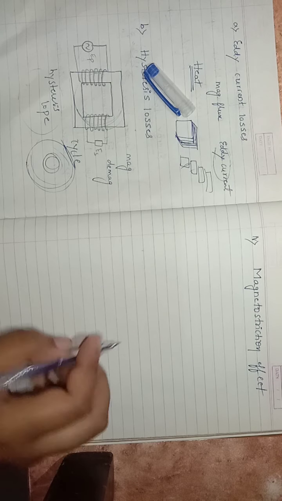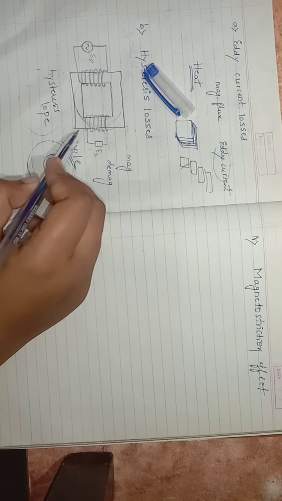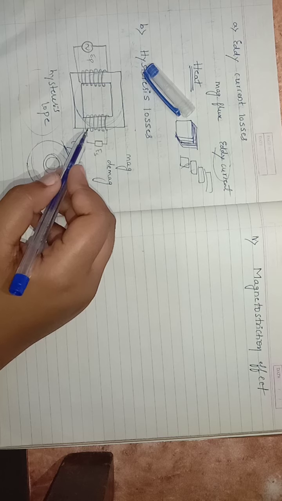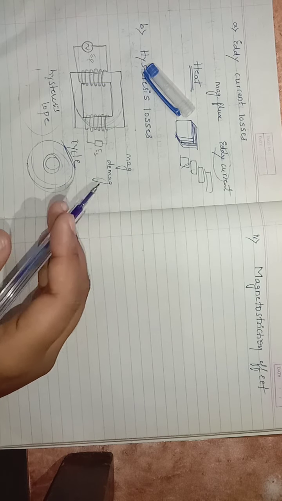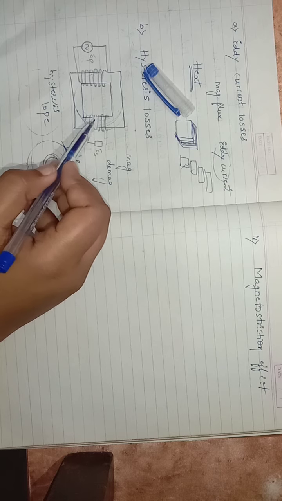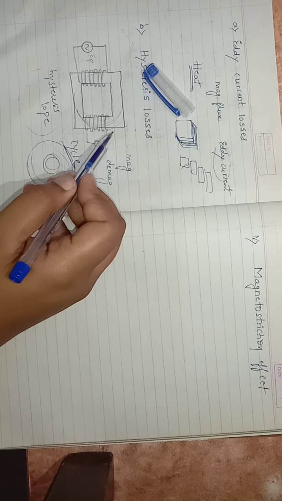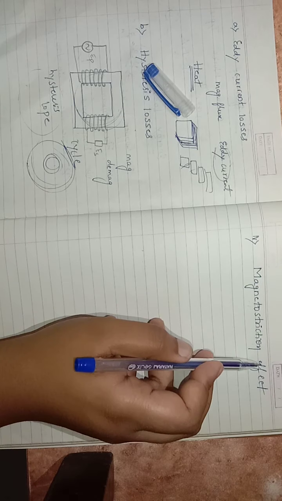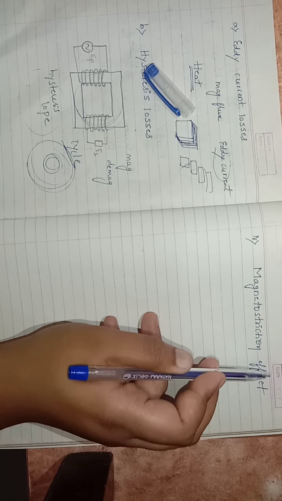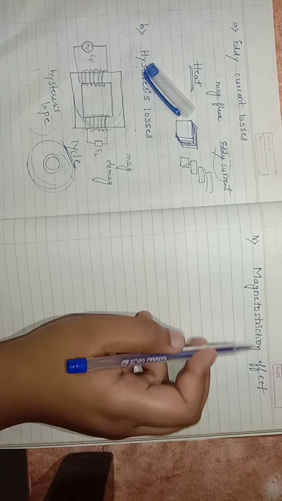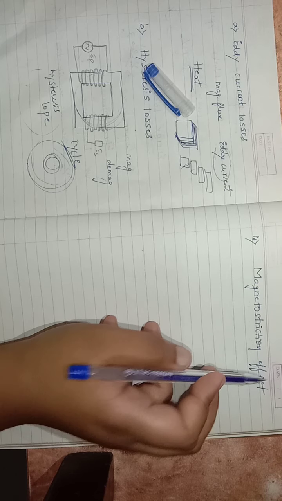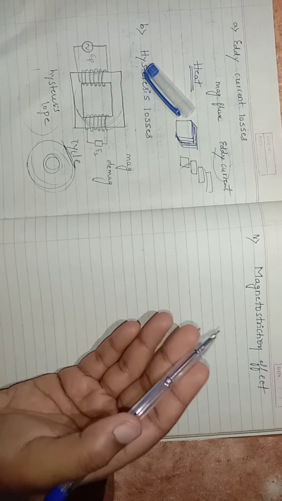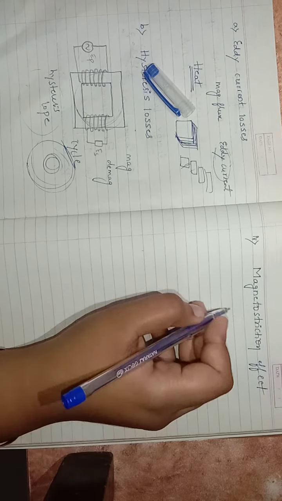That means the layers in the transformer will produce some noise because of the vibration. Because of the vibration of the layers, the transformer will produce some noise, and that is the magnetostriction effect. Because of this effect, some electrical energy is lost in the transformer, and that energy loss takes place in the form of mechanical energy.